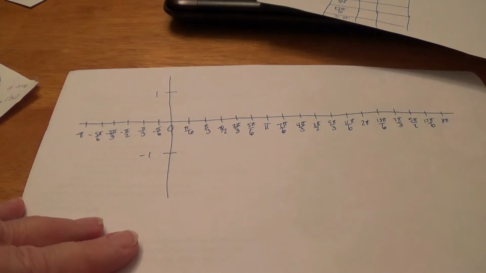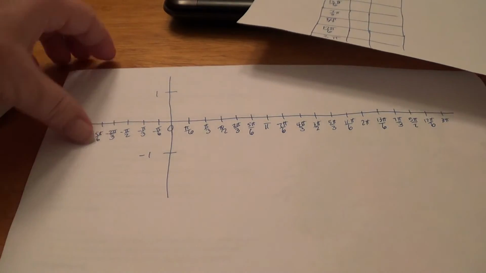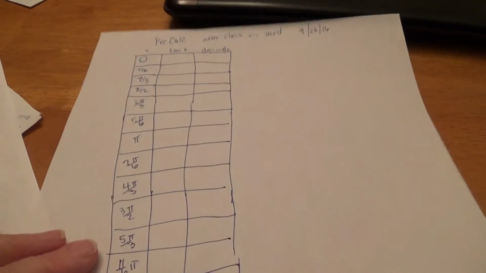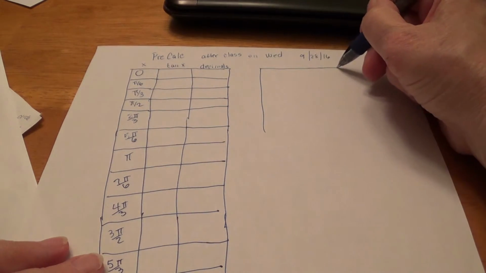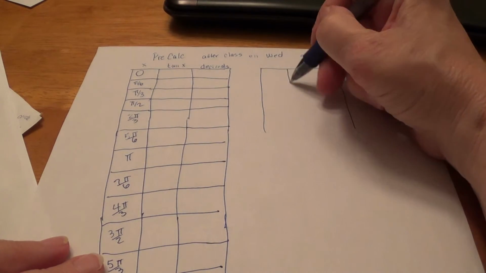So I want to add those to my chart. So back to chart land here. So I ran out of space. I'm sure you have as well at some point.